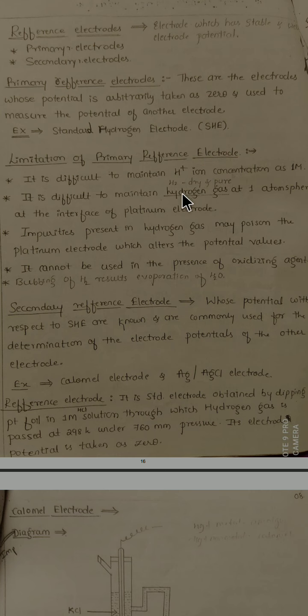The second one is that it is difficult to maintain hydrogen gas at 1 atmospheric pressure at the interface of the platinum electrode. The hydrogen gas must be completely pure and dry, which is why it is very difficult to maintain at 1 atmospheric pressure in the presence of the platinum electrode.